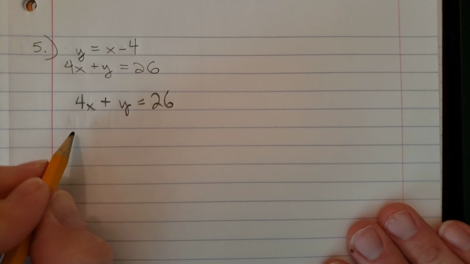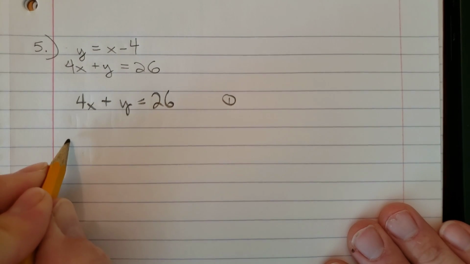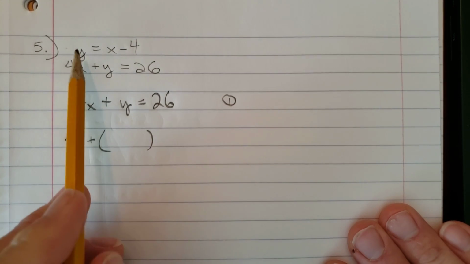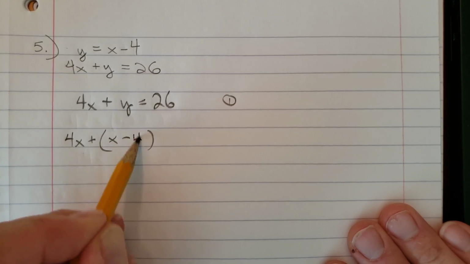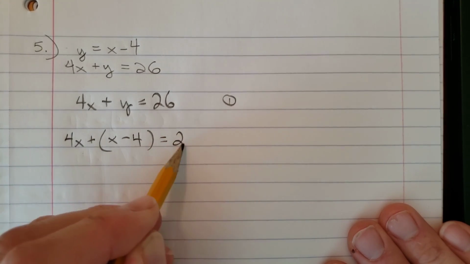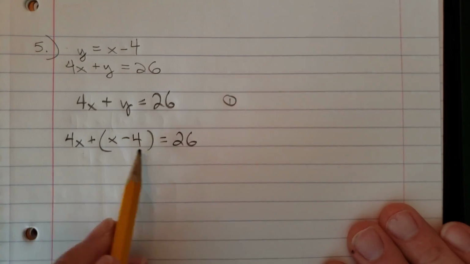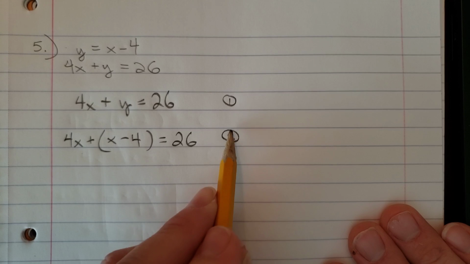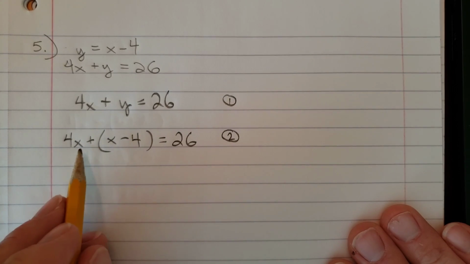All right. Next step is to substitute. That's step 2. Substitute. So 4x plus, what does y equal in that first equation? X minus 4. Step 3 is to then solve for the remaining variable.